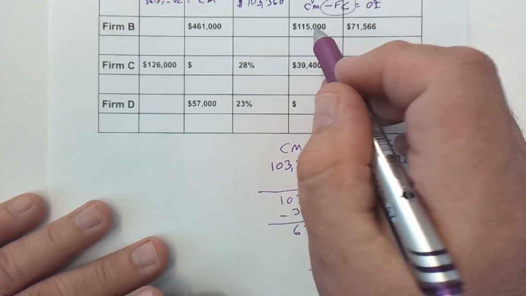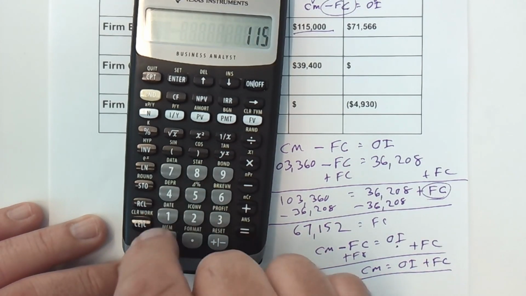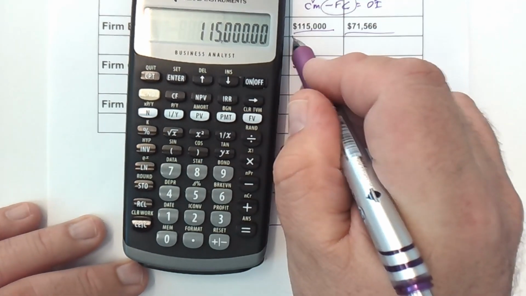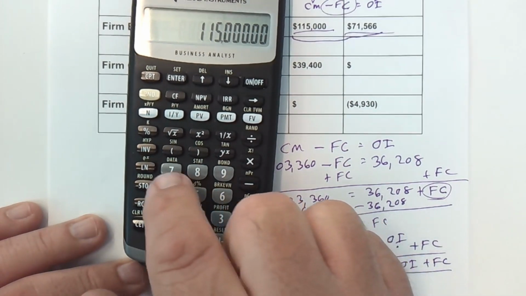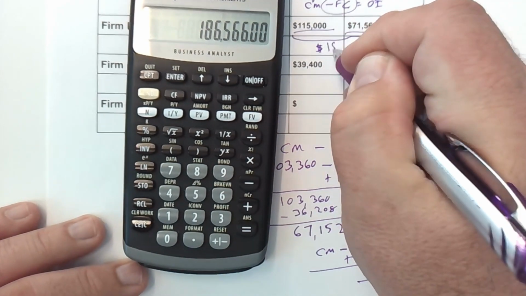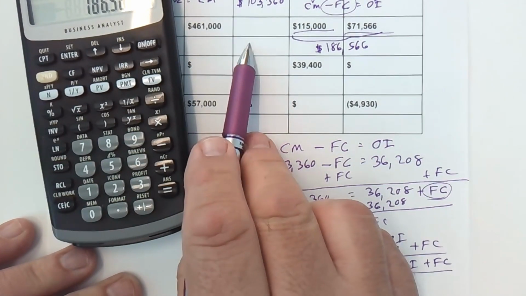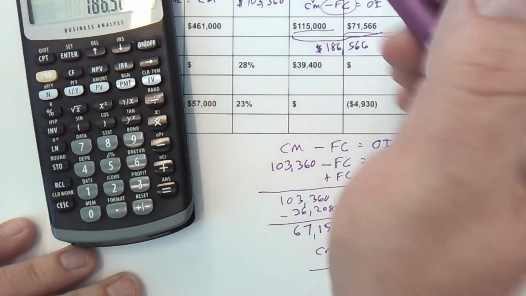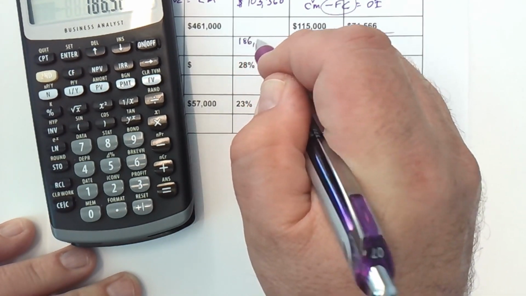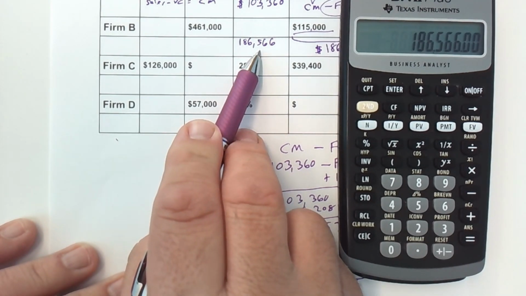So in our case, we've got fixed costs of 115,000. And if I add to that our operating income, 71,566, that gives us 186,566. That is our contribution margin. I'm just going to write it below here because we want the contribution margin ratio. So it's 186,566, but I want the ratio.